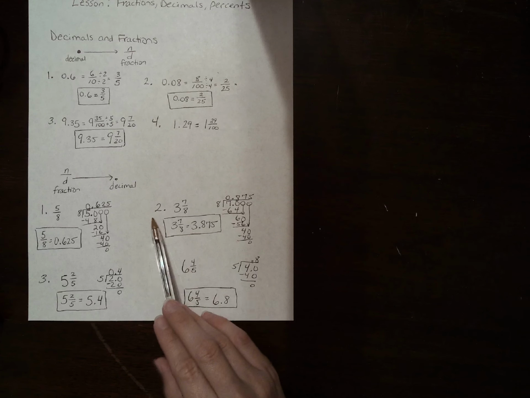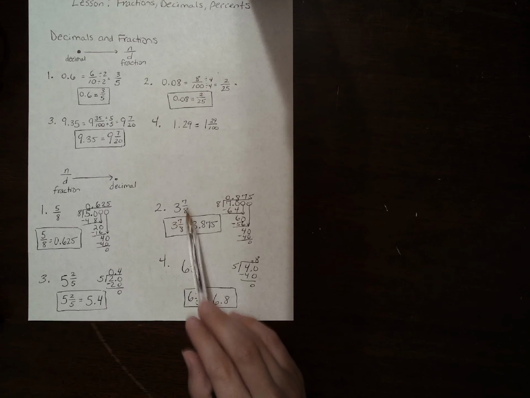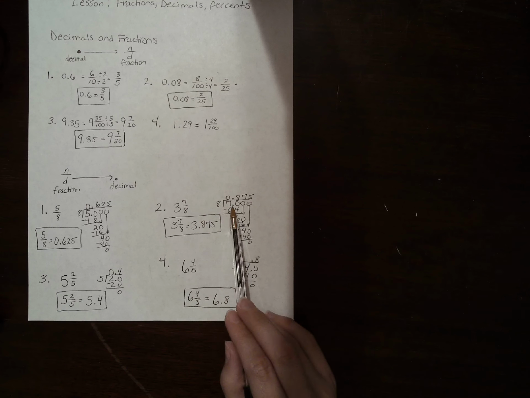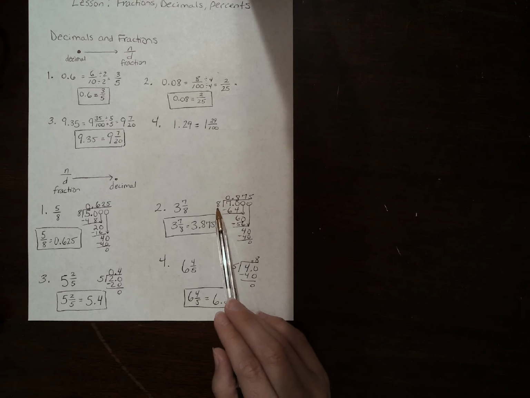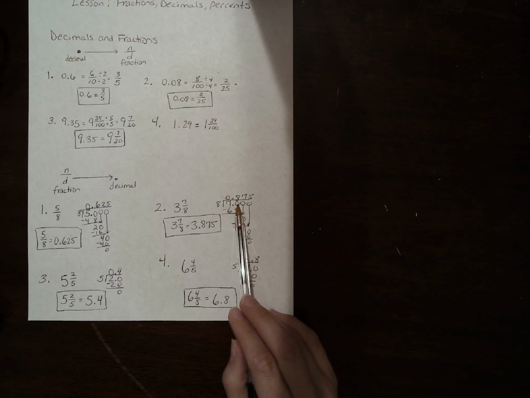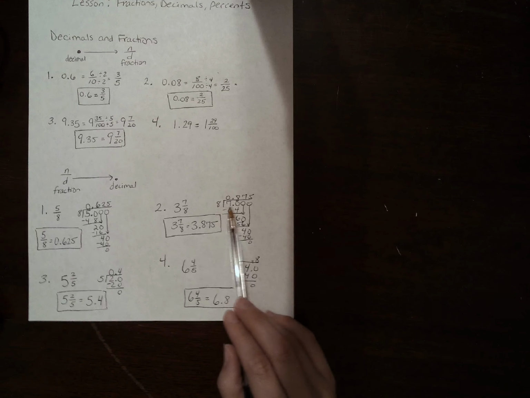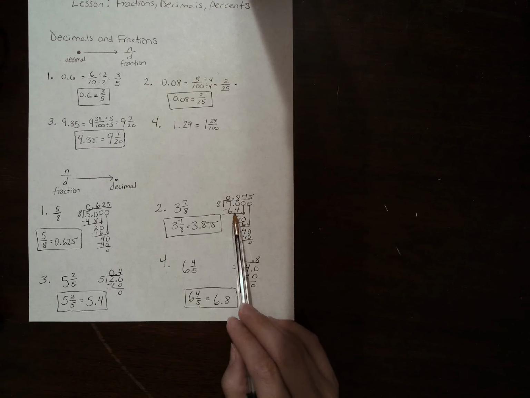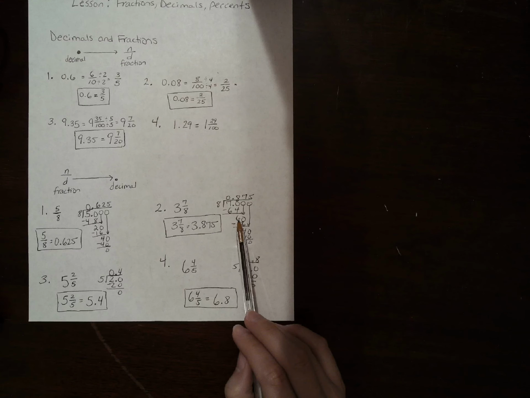Number 2, 3 7/8. We are going to divide 7/8. Numerator is king or queen. It goes inside the castle. 8 is on the outside. 8 does not go into 0, so we add a decimal point, 0. 8 does go into 70 8 times. So 8 times 8 is 64. 70 minus 64 is 6.